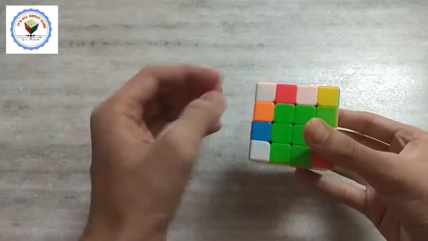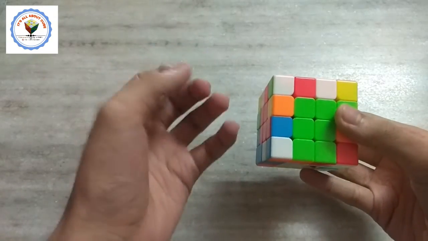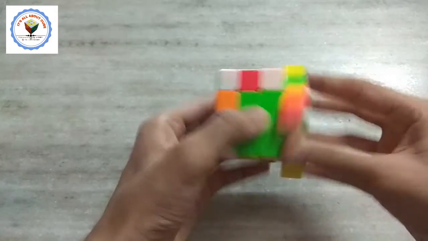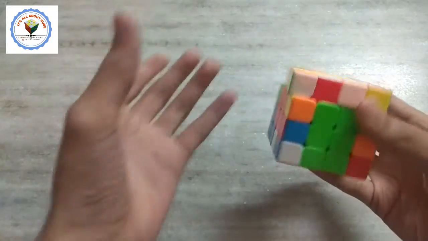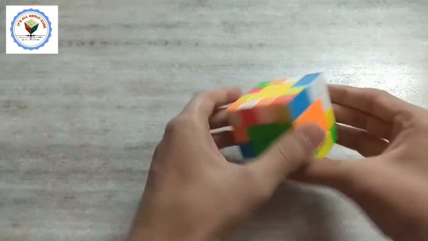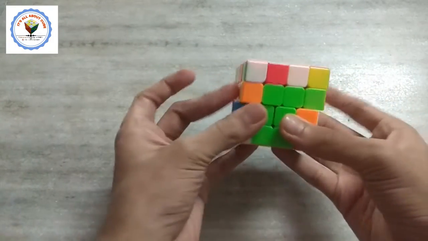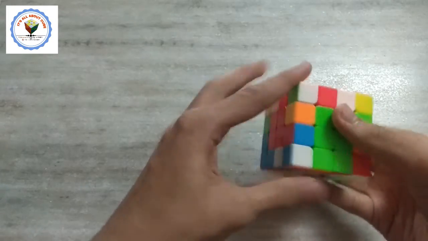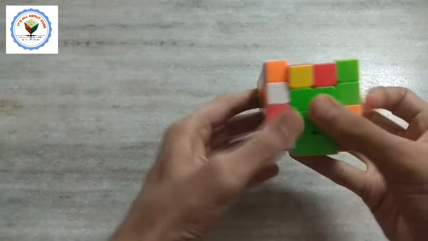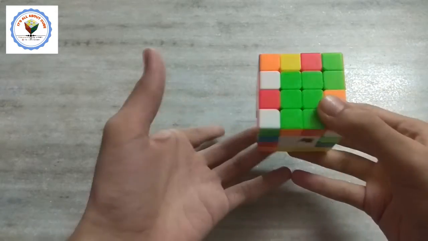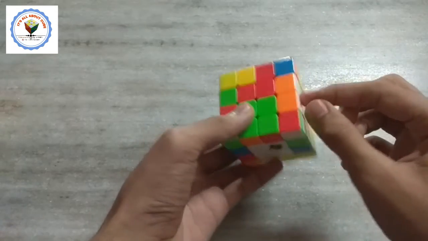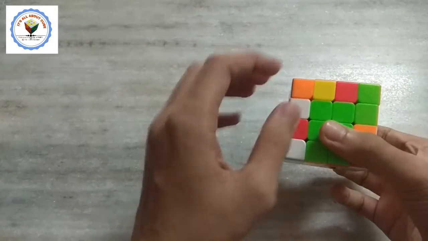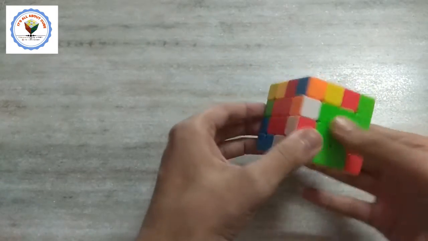Also, for moving the edges from one place to another and keeping them in the position of pairing, we will use our outer layer, and to actually pair them, we will use our inner layers. So let's say I keep the edges on the diagonal, like this. As you can see here, they are on the diagonal. So to pair them, we can pair them like this. To pair the edges, we will always have to keep them in the diagonal shape.